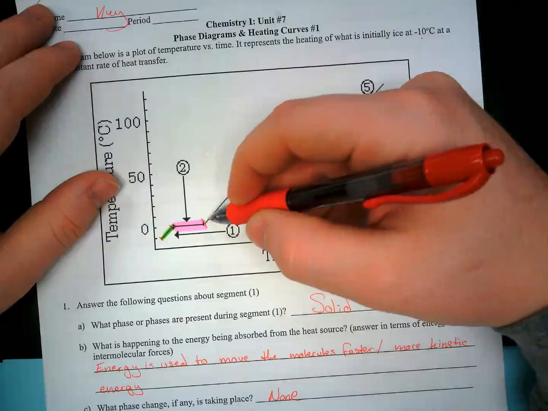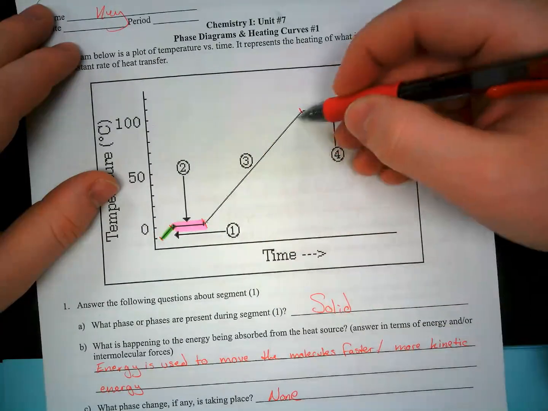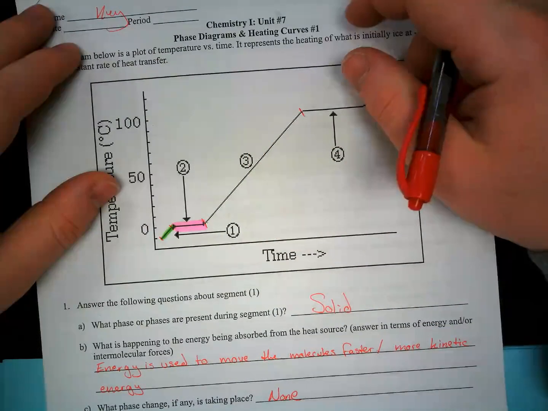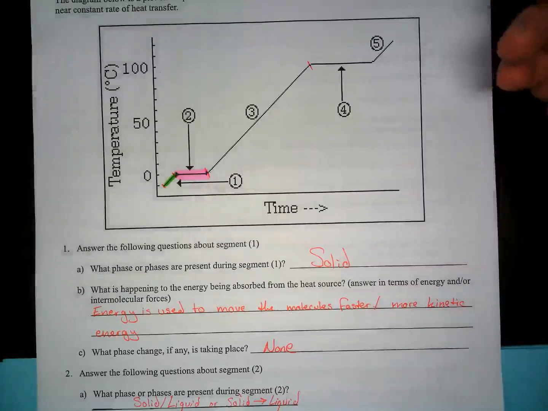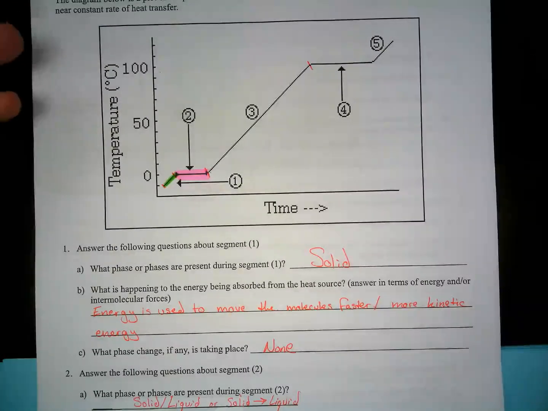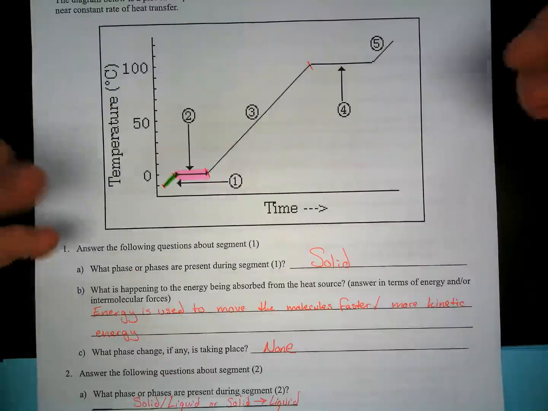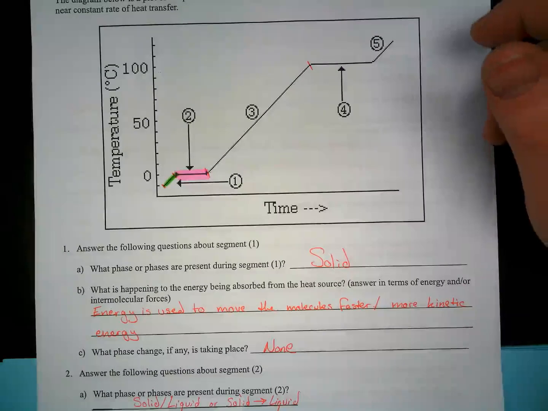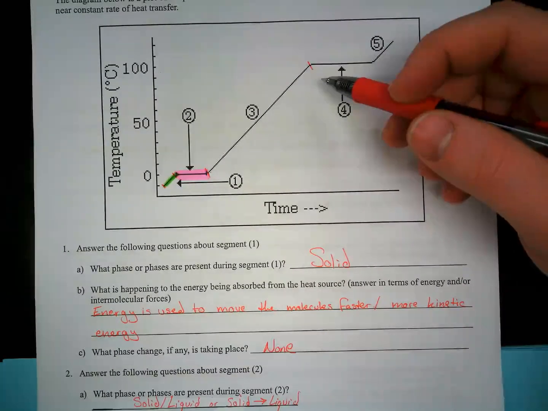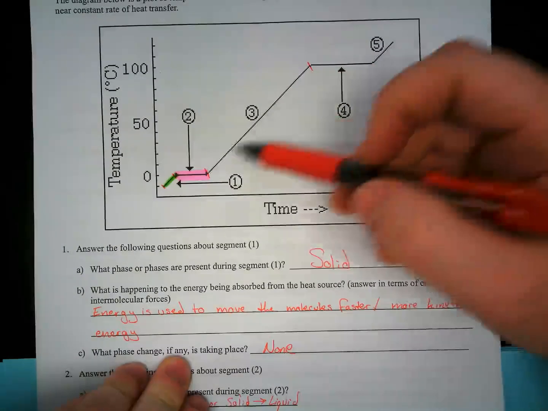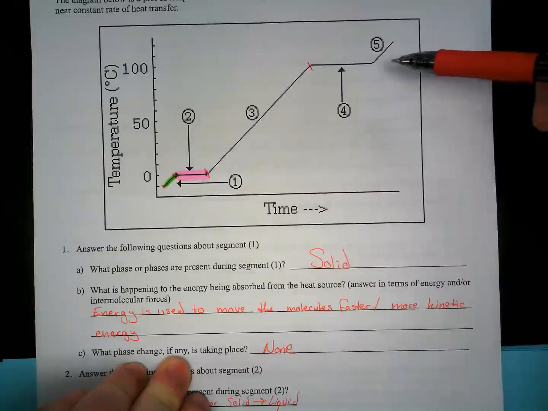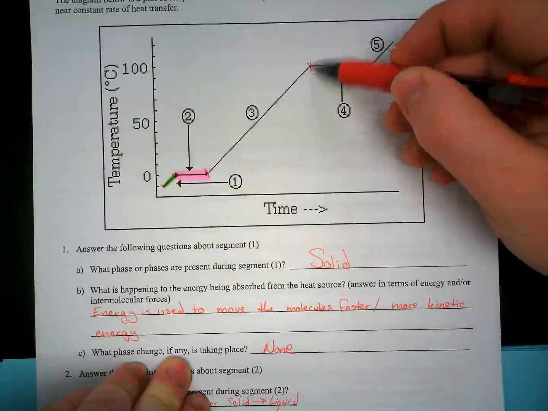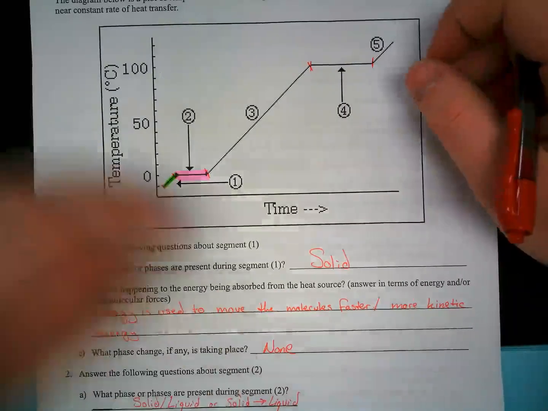Now, as we see here, the temperature is increasing, so how do we describe the energy? Well, it's going to be the same thing as B here. The energy is used to move the molecules faster. There's an increase in kinetic energy, and also an increase of heat energy. And that's what we would see here. And really that temperature is going to keep climbing right up until it goes to this next section, which is section 4. It's going to be from here to here.